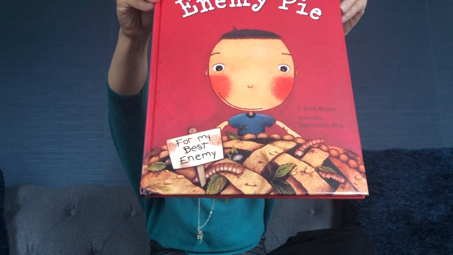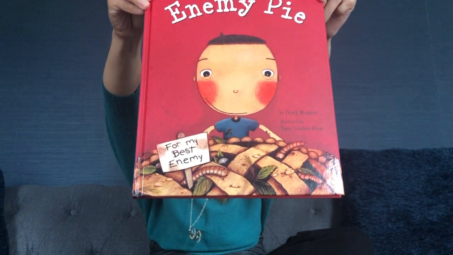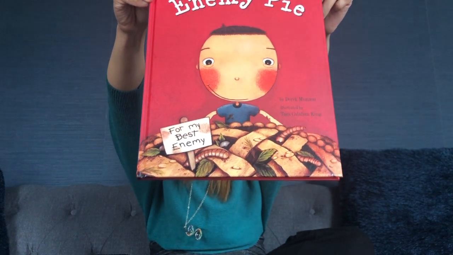Now I want you to go back to the cover. Does that really look like enemy pie? No, not like the one the dad made, right? I think that the narrator, the main character, he was thinking maybe that's what it was gonna look like. But it ended up being pretty good. It was so yummy, and it was just so special how it was able to bring the boys together.